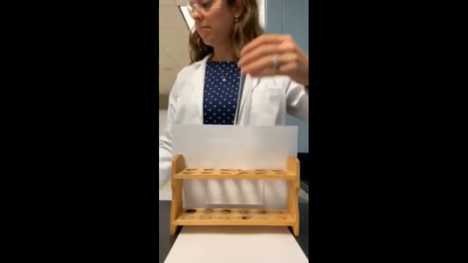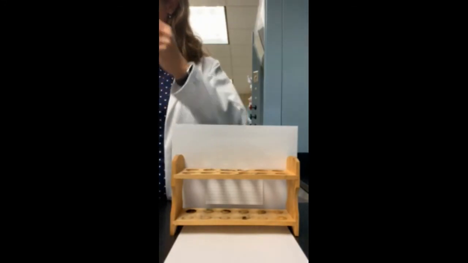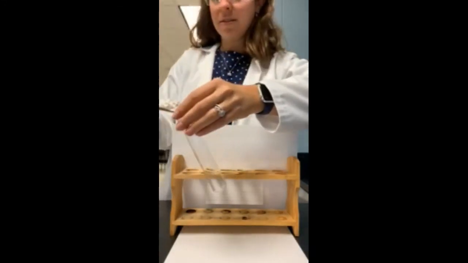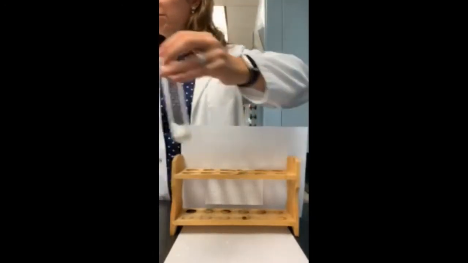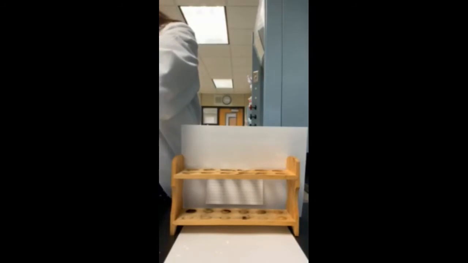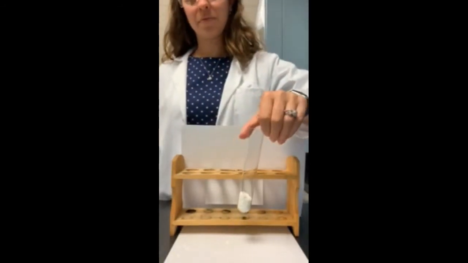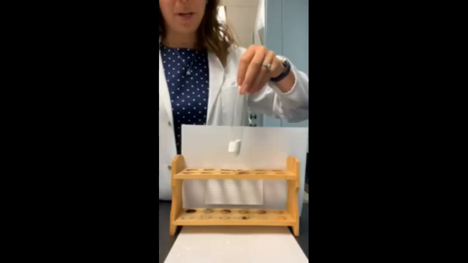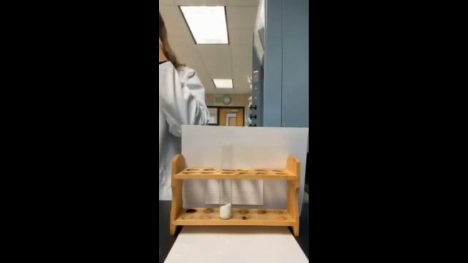So I'm going to take my test tube here and add a scoop or two of calcium oxide to my test tube. Again, you'll be able to get a better look at it here in just a moment as well. Okay, so there's a better look at that. Now I'm going to put that back in my test tube rack, and now I'm going to add some water to it.